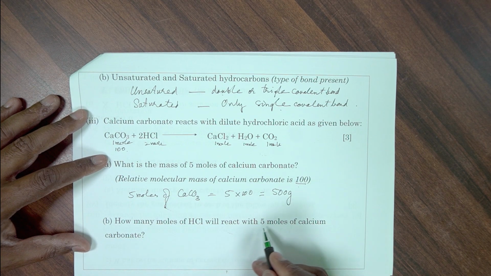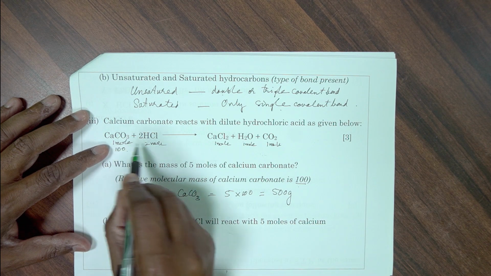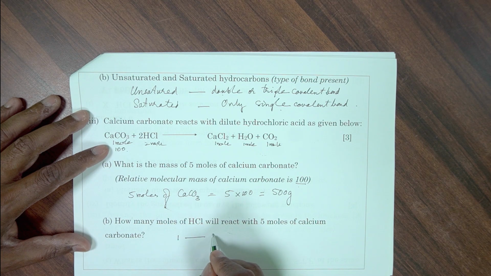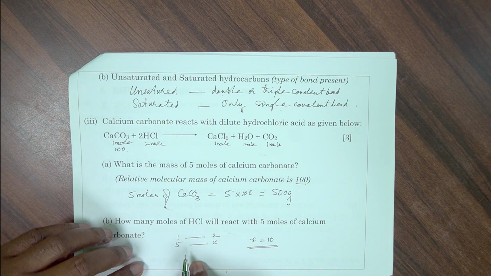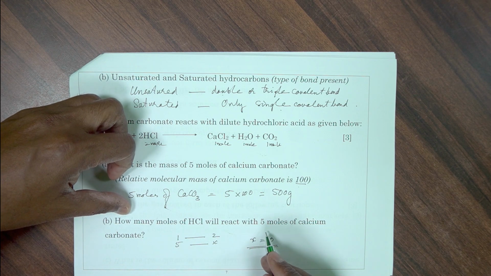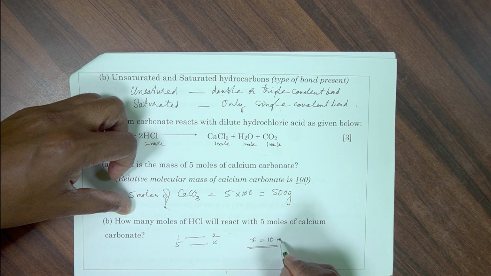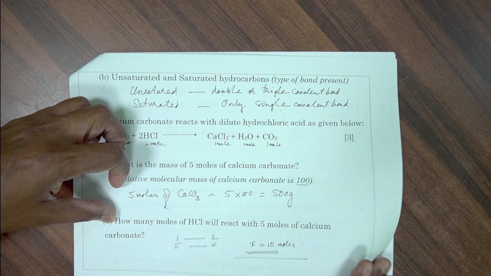How many moles of HCl will react with 5 moles of calcium carbonate? Now here you have 1 mole of calcium carbonate reacting with 2 moles of HCl. So 1 is reacting with 2. So 5 will react with what? X. So you can cross multiply. X is equal to 5 into 2, which is 10. So how many moles of HCl will react with 5 moles of calcium carbonate? The answer is 10 moles. Okay, that's it. Going to the next question.